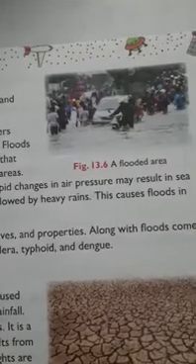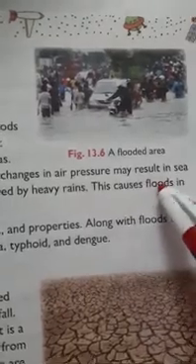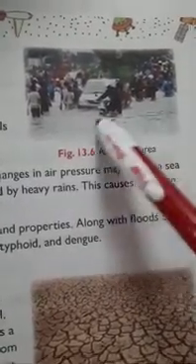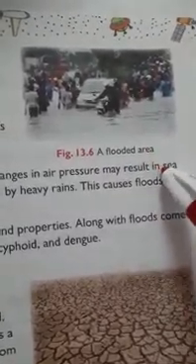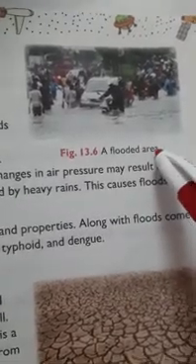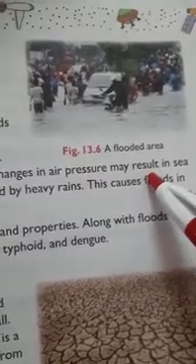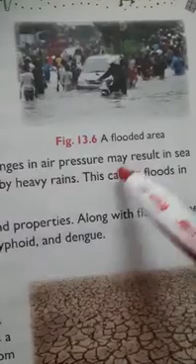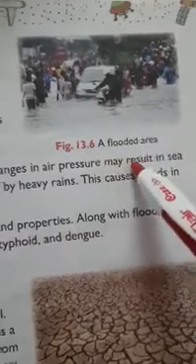Let's see what are floods. Flood is a situation in which a piece of dry land suddenly gets submerged under water. So here in this flooded area, you can see the unwanted water has entered the city, the dry land. It happens because of heavy rainfall. It can happen because of the overflow of water reservoirs. When rivers or any other water reservoir overflows, this water can enter the cities, the dry land, and it causes flood.